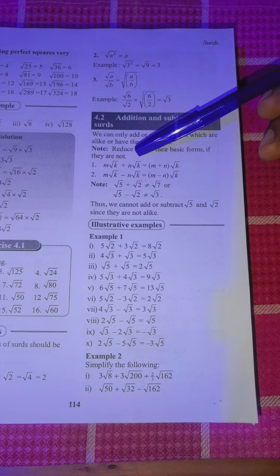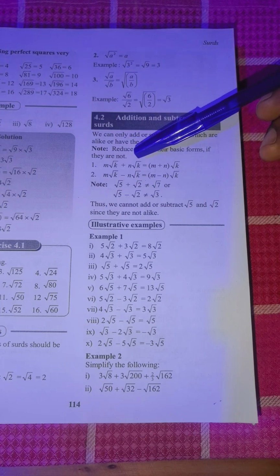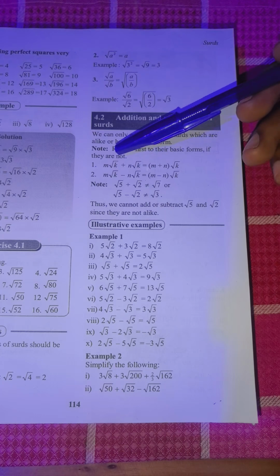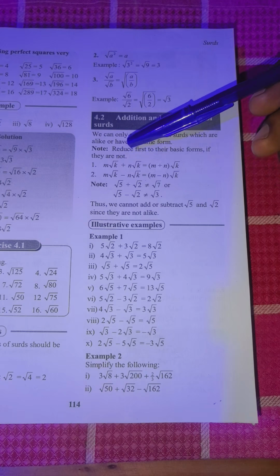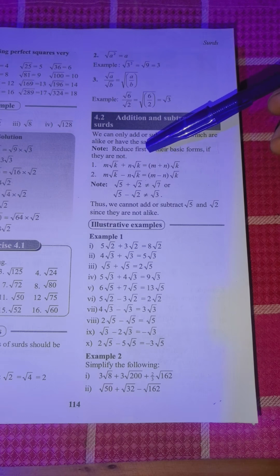Why is it so? Because m is multiplying square root of k, even though we have the imaginary multiplication sign there. So it means that m is multiplying square root of k. And then on the other side, you have n multiplying square root of k. So we are looking at the square roots. If they are the same, then we continue with our calculation. If they are not, don't tempt it.